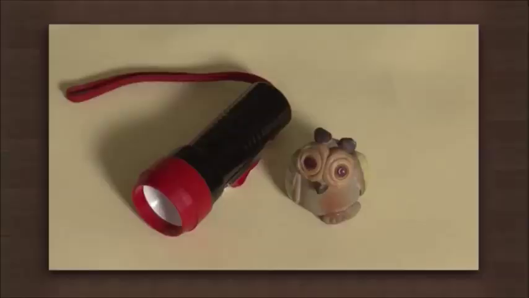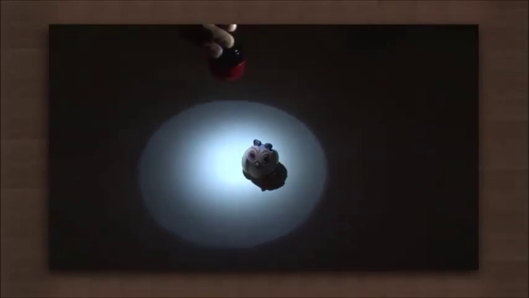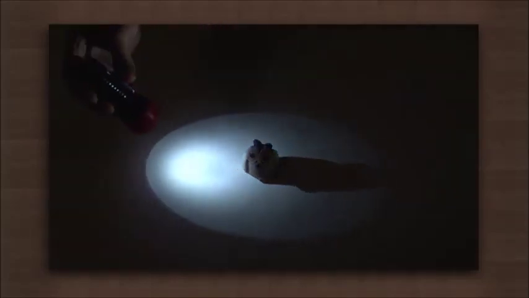For this, we need a torch and any small toy. We will keep the toy on the table vertically. When light is focused on the toy from this side, you will see that the shadow is formed on the opposite side, which is because light travels in a straight line. Now notice the shadow as the position of the torch is changed continuously.